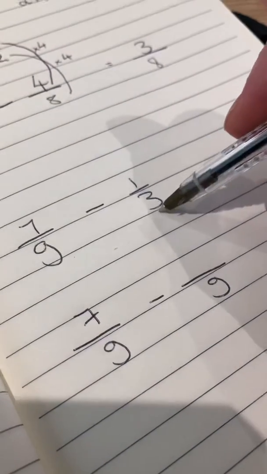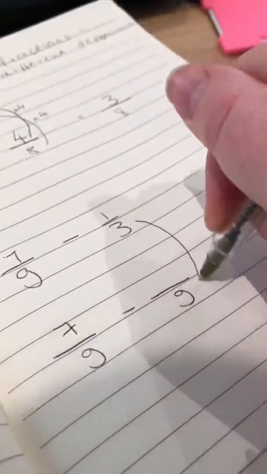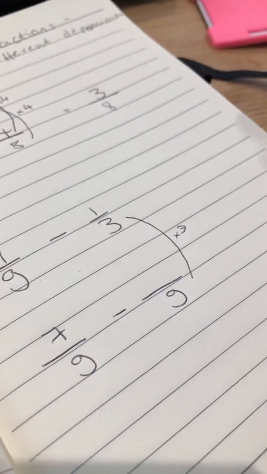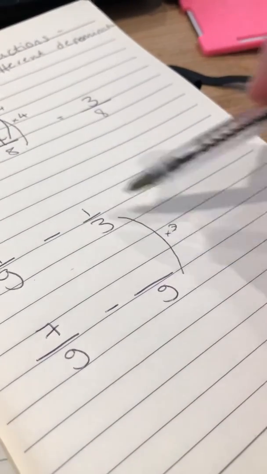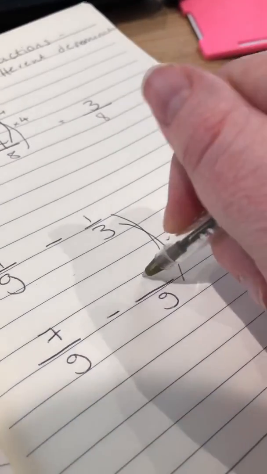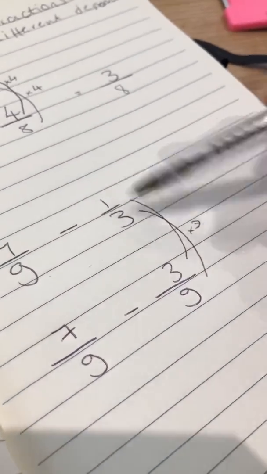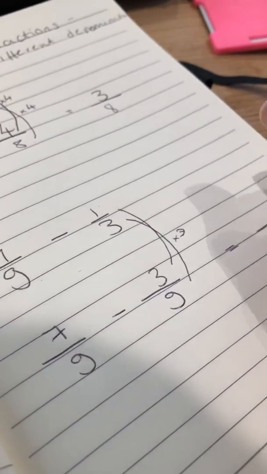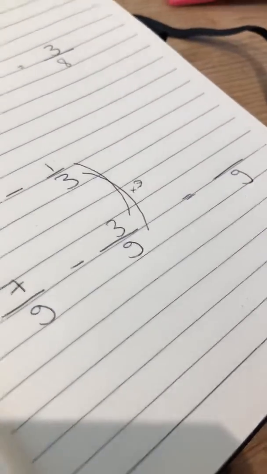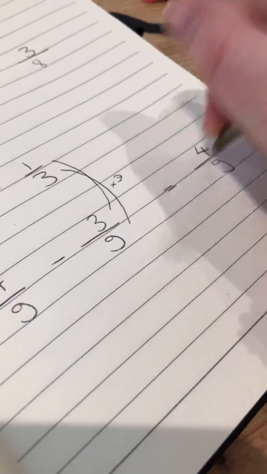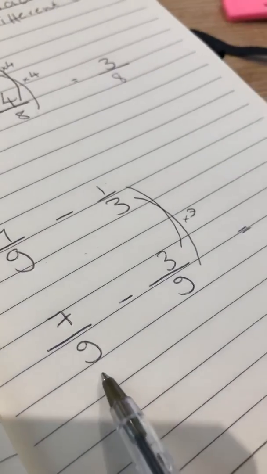So then I say, what have I done to 3 to get to 9? What if I multiplied 3 by to get to 9? And I've multiplied it by 3. So then I say, what I do to the bottom, I must do to the top. So 1 times 3 gives me 3. So 1/3 is the same as 3/9. So now I've got the same denominator. So I'm able just to keep my denominator the same and then just subtract my numerators. 7 take away 3 gives me 4. So therefore 7/9 take away 3/9 gives me 4/9.